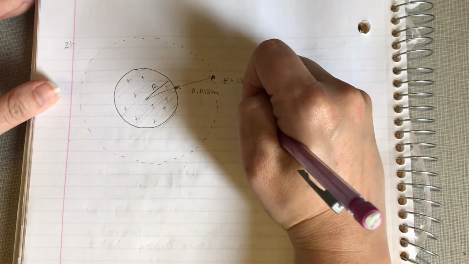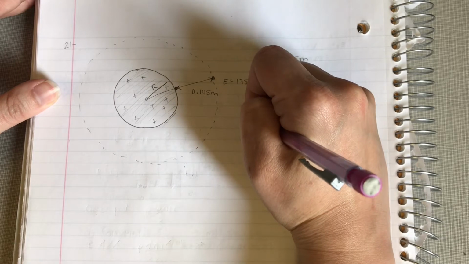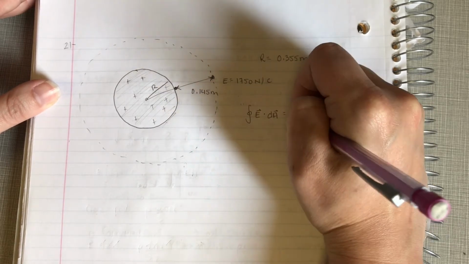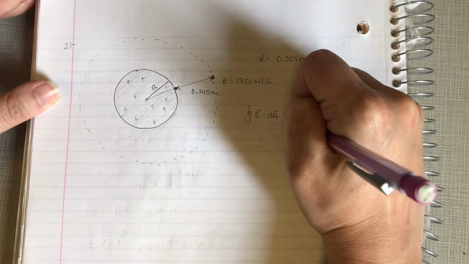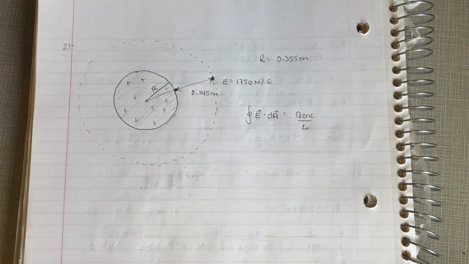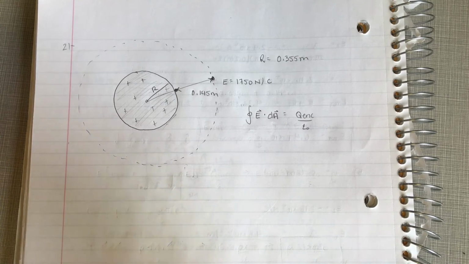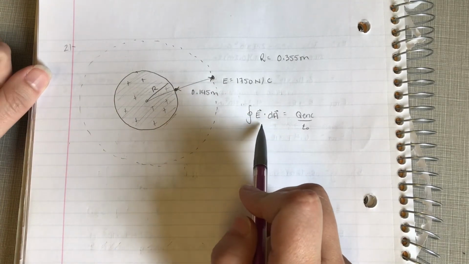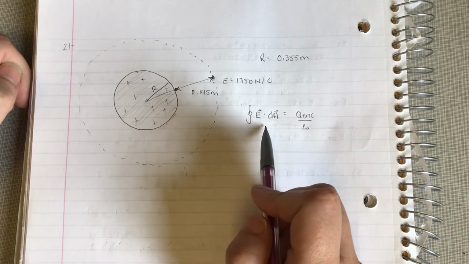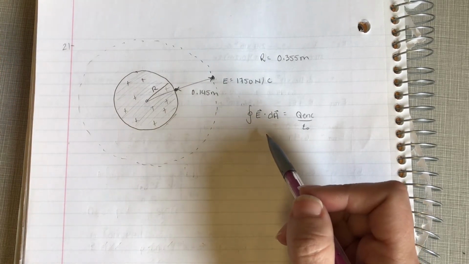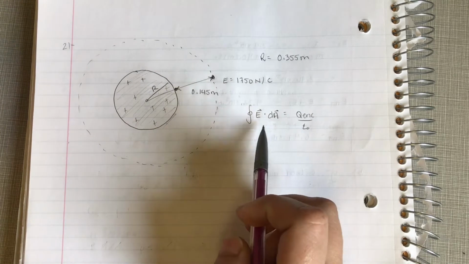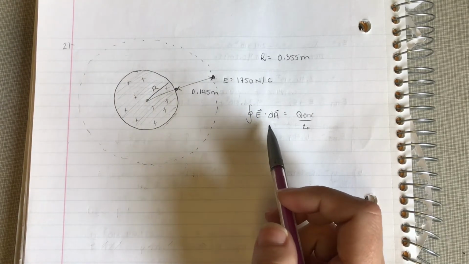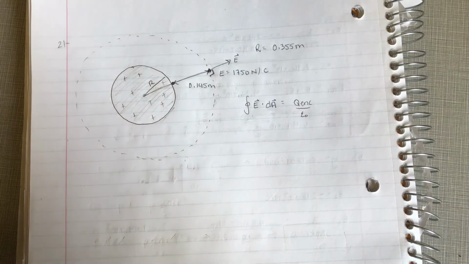All right, so Gauss's law is our good old closed integral of E dot dA equals Q enclosed over epsilon naught. This part of the equation looks super gross and nasty, like a horrible hot mess that you don't want to deal with. But 99.9% of the time, this is going to simplify down to a whole bunch of easy stuff.